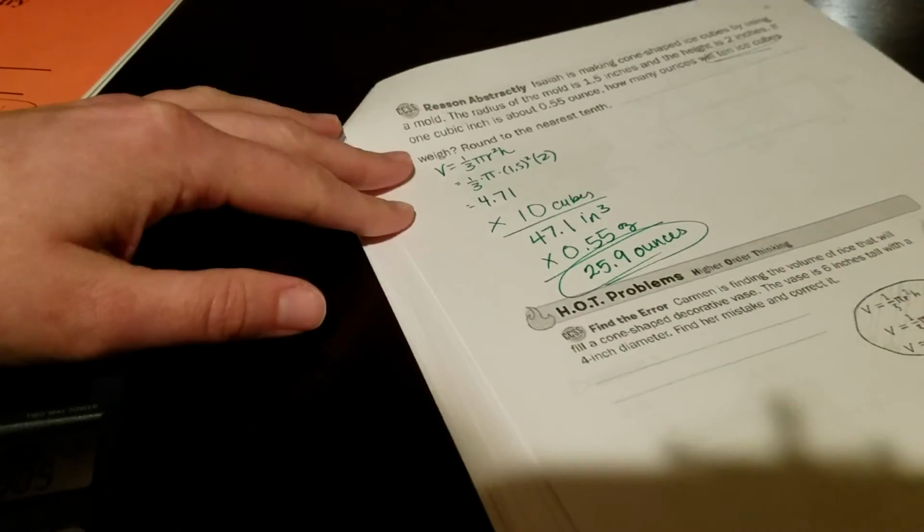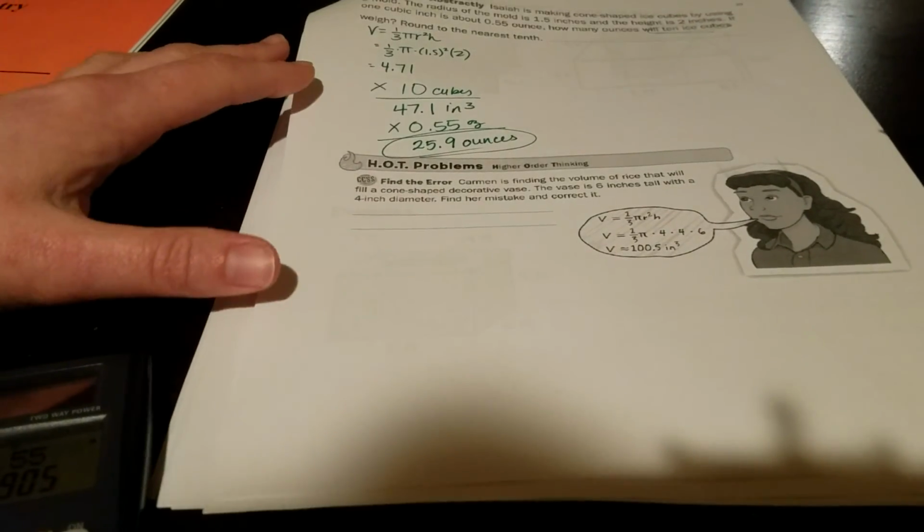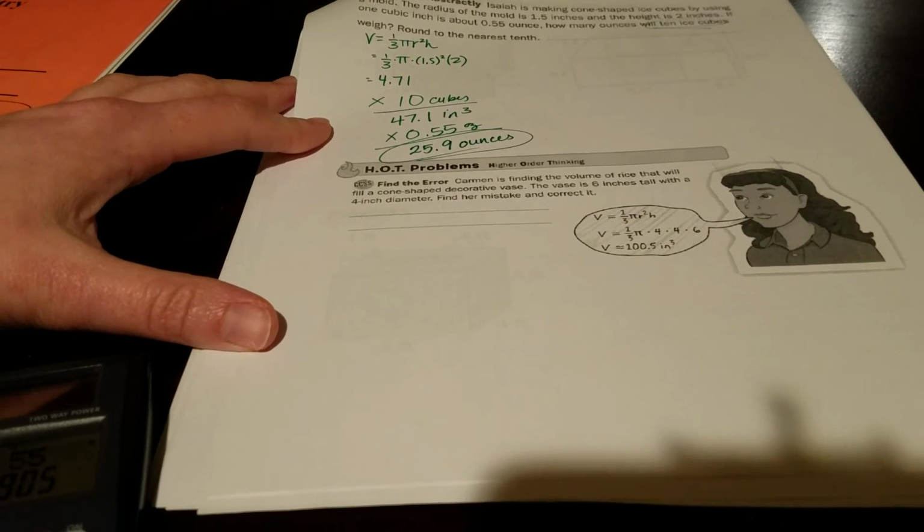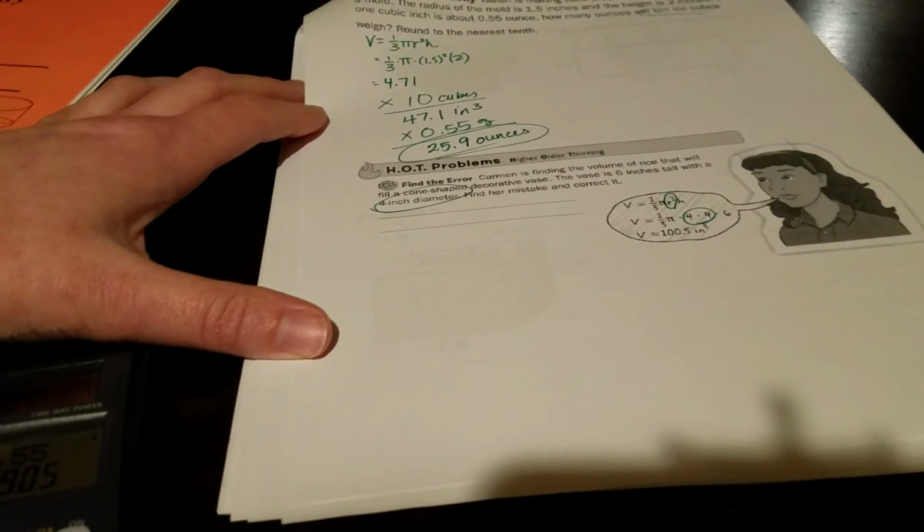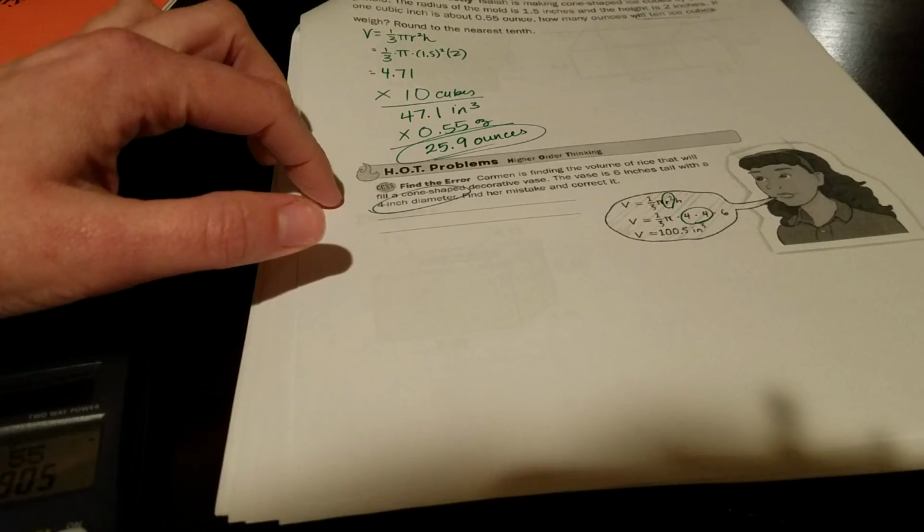Right? Last example, I'm going to have you pause the video for a second, see if you can find her error. And there it is. If you found it, she said 4-inch diameter, but then she plugged the 4 inches in as the radius.